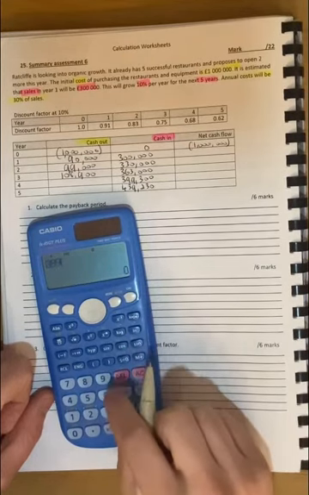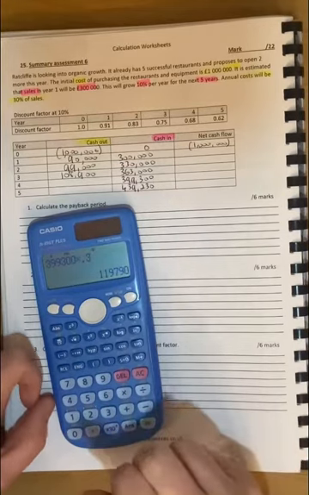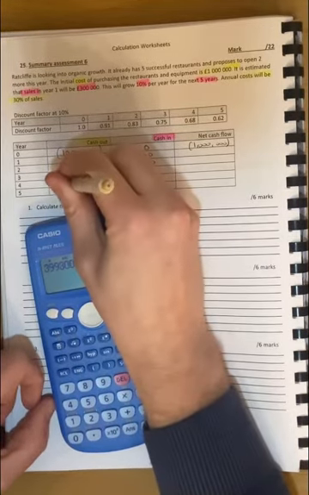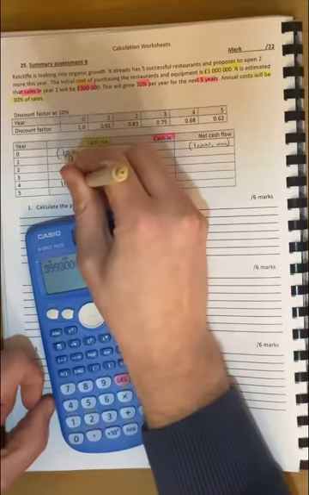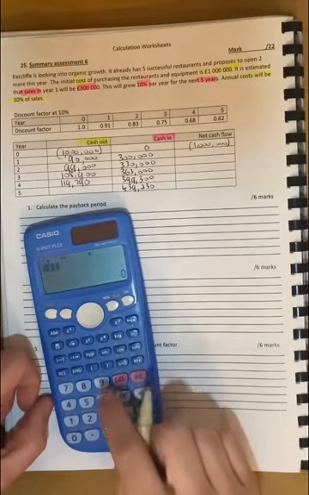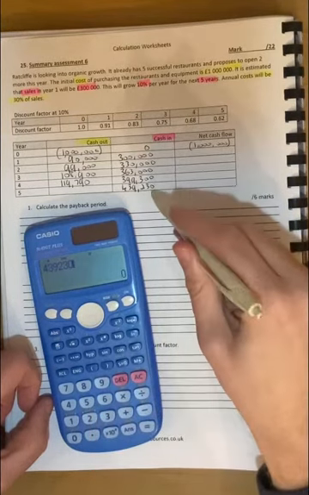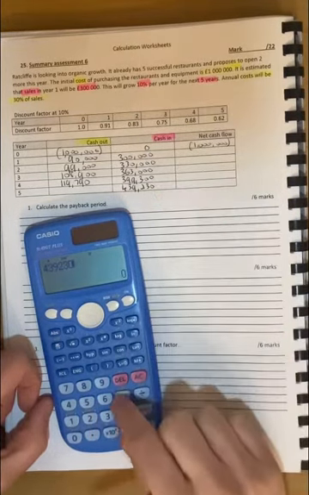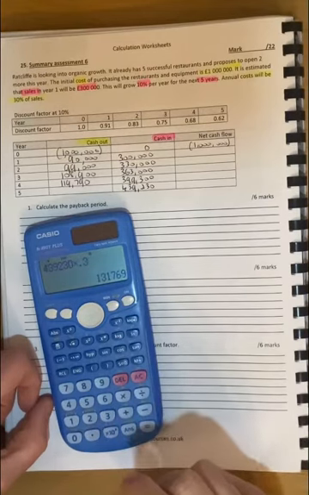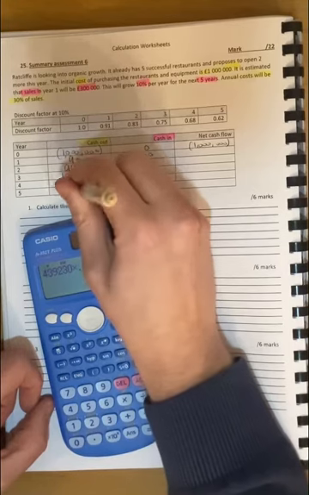Year 4, 399,300. Again, 30% of that, 119,790. And final year, we had £439,230 coming in. Times that by 0.3, and it's 131,769.